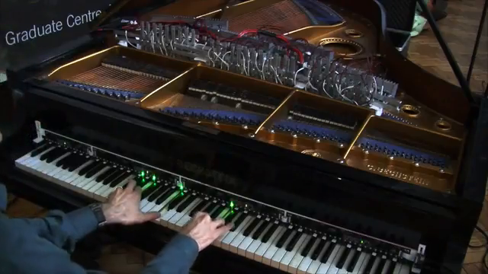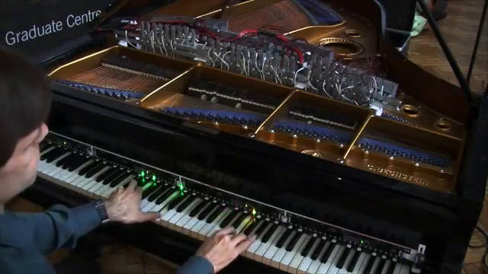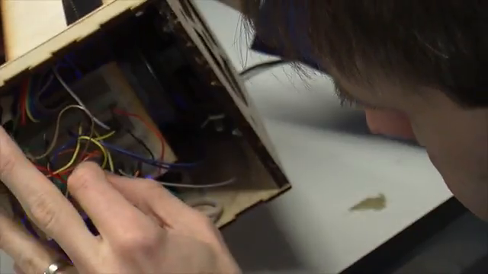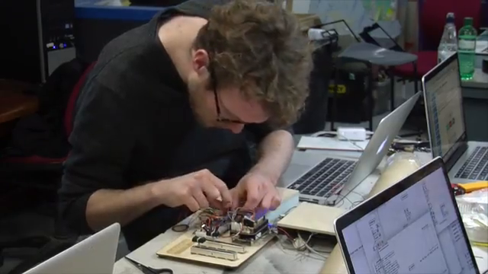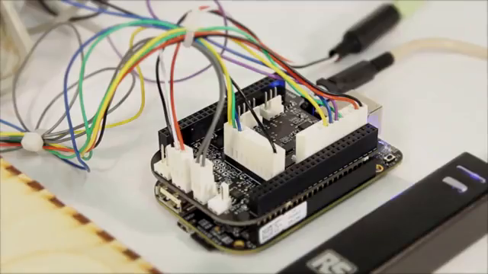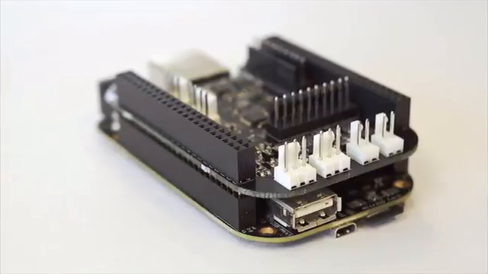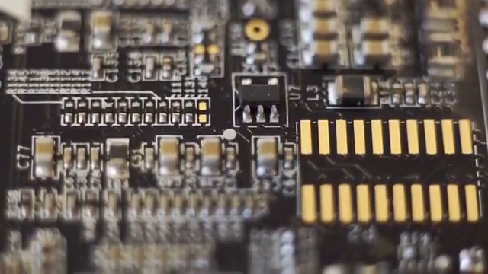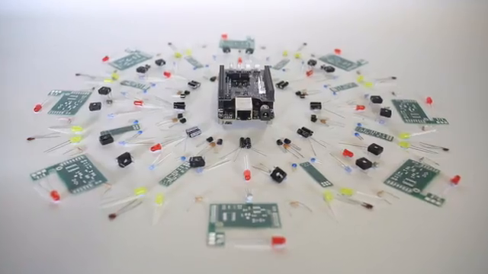Bela has been developed in the Augmented Instruments Lab, part of the Centre for Digital Music at Queen Mary University of London. Both the hardware and software are entirely open source. We want as many people as possible to be able to get their hands on this platform. Once you have the power of low latency processing in your hands, you realize how widely applicable it is. We're launching this Kickstarter campaign because we think that Bela is a fantastic new way of programming embedded audio and sensor data. It's much more accurate and faster than any other options which are out there at the moment.